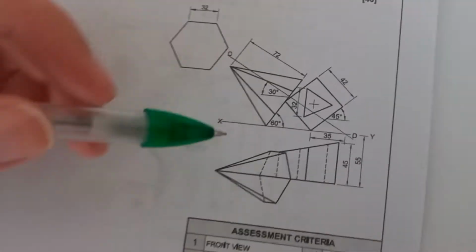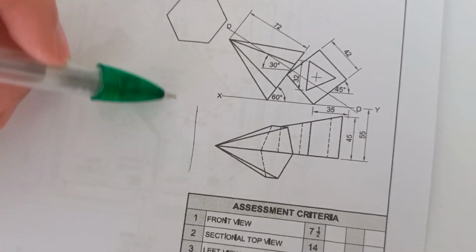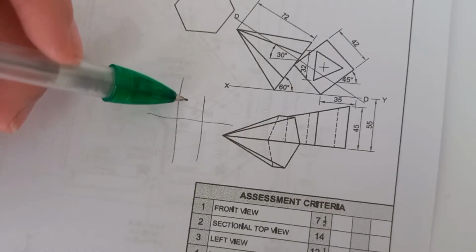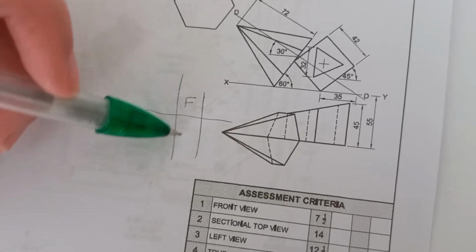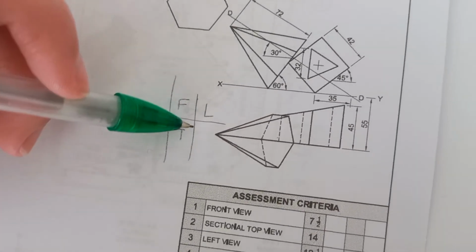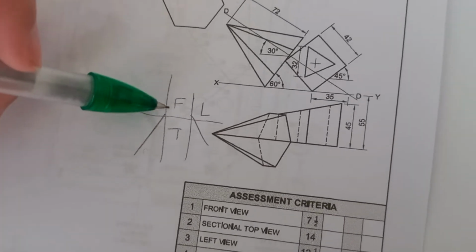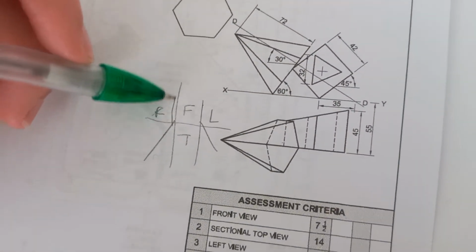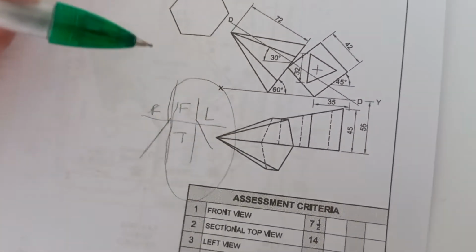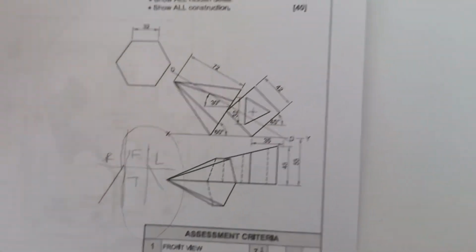Okay, so one thing to remember is that your paper 1 is always first orthographic projection. So that means you'll have your front, top, left, 45 degrees, right, and 45 degrees. And because we are drawing the left view, we are going to be working with this section of the drawing over here. Okay, so we're going to start by drawing in the front view.